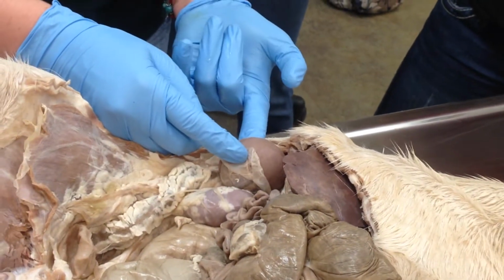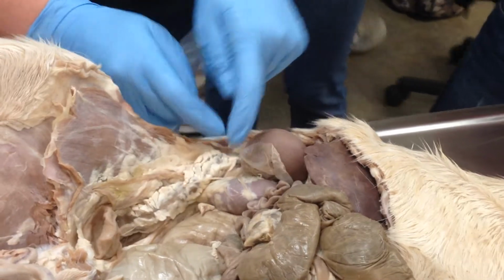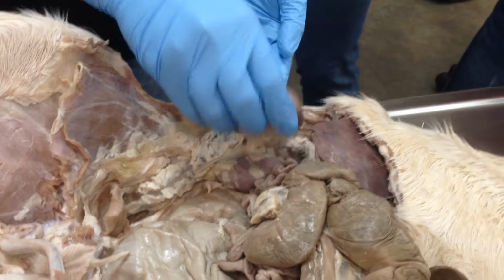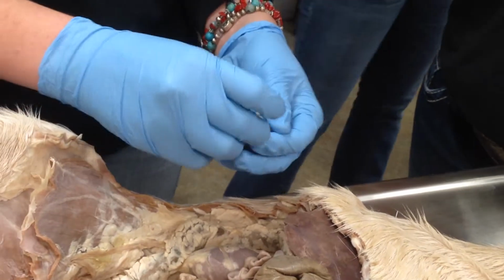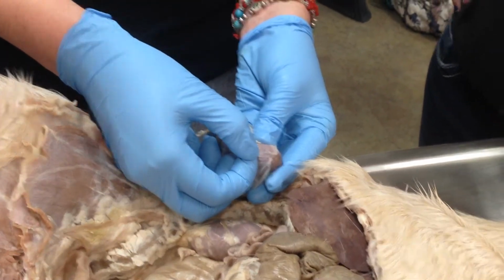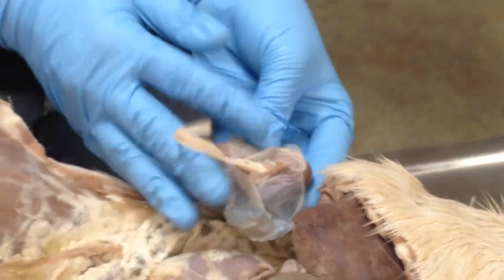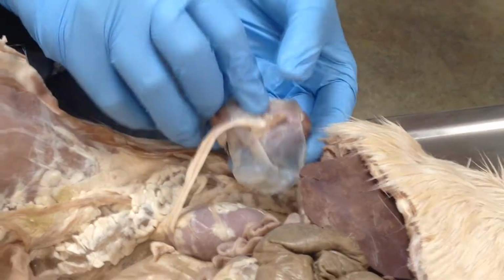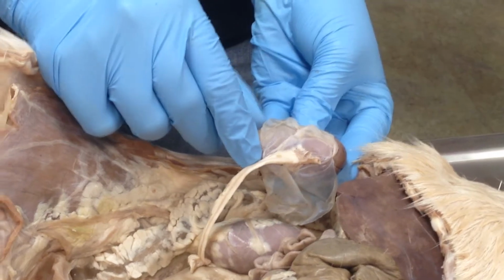Another way that you can tell it's the right kidney is because the right kidney lays more cranially and the left kidney lays more medial in the body, okay? So you pull the kidney out. You should have this right here, the renal artery and the renal vein. They're together with each other, okay? And this is your ureter. Your ureter is what takes urine from the kidney to the bladder, all right? This crevice right here is called the renal hilus, okay?